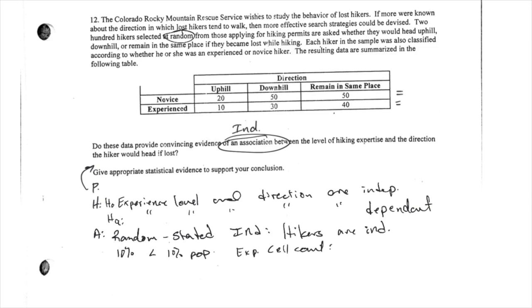I'm going to put it in the matrix. And so it's a 2 by 3. This is 20, 50, 50, 10, 30, and 40. Double check. 20, 50, 50, 10, 30, 40. Good. I'm going to go in and run my chi-square test.